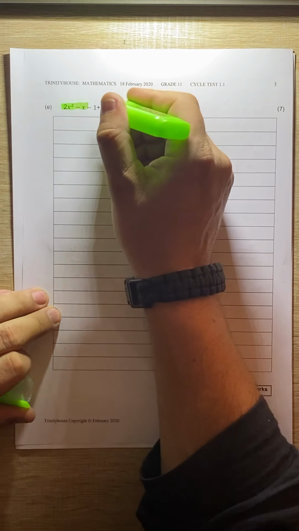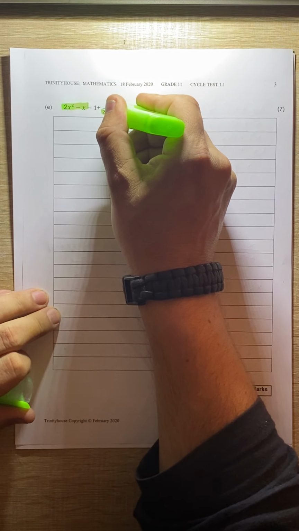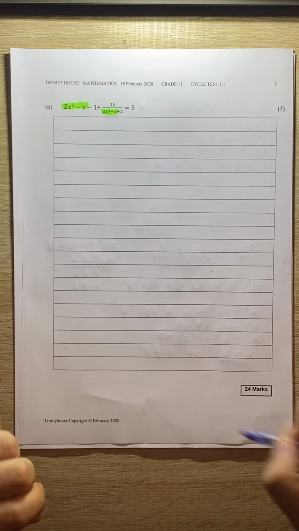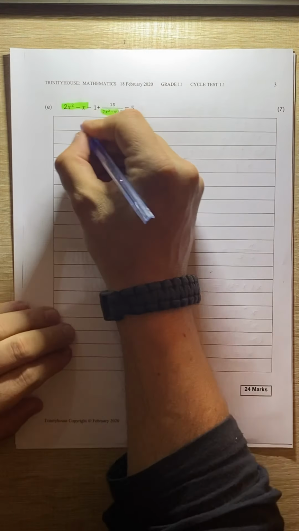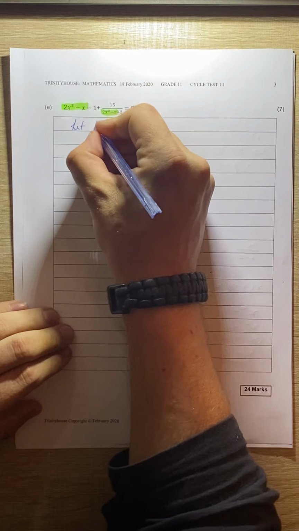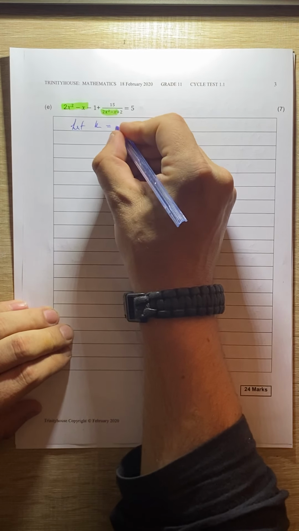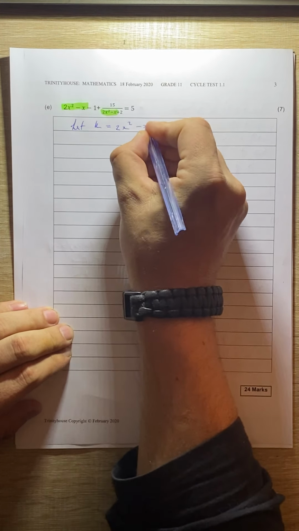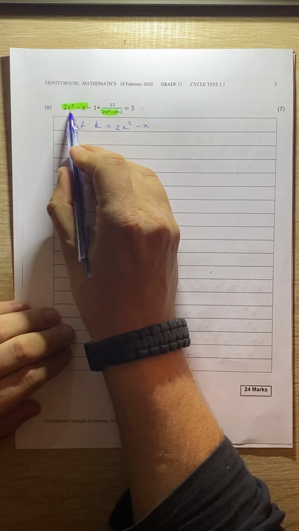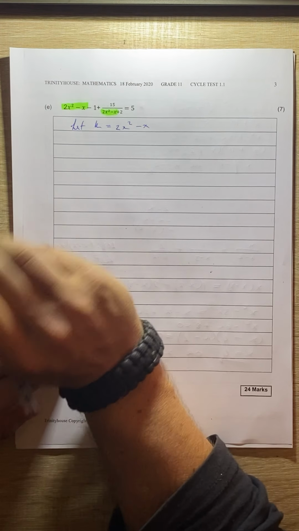2x squared minus x is repeating here, 2x squared minus x. Now remember, if anything is repeating like that, use the k method. So let k be equal to 2x squared minus x. So that little part there and that little part will now become k.